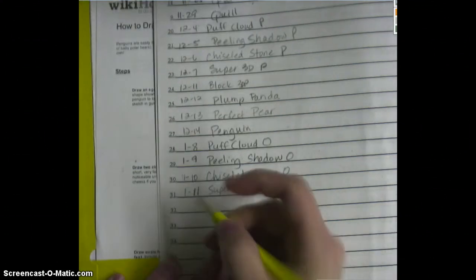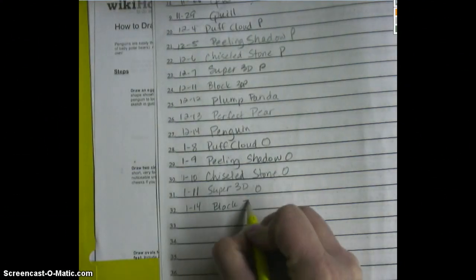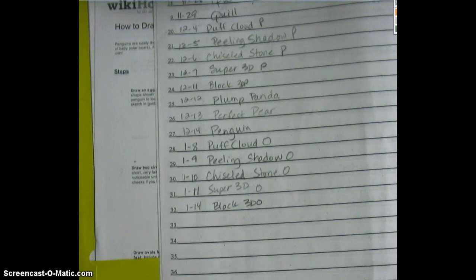Today is January the 14th, 1-14, and our title is Block 3D-O. Block 3D-O. So last week, your O started from the bottom and you worked your way to the top. Today we're going to start from the top and work our way to the bottom.